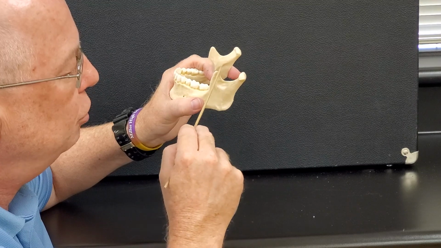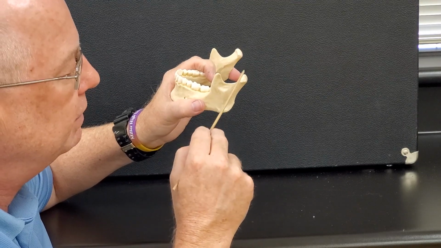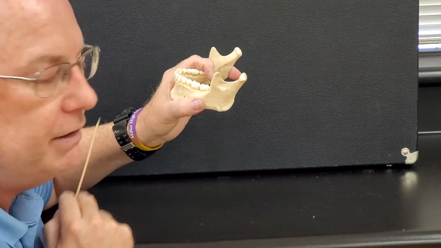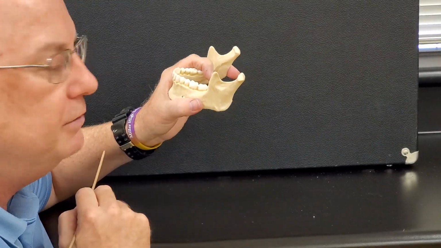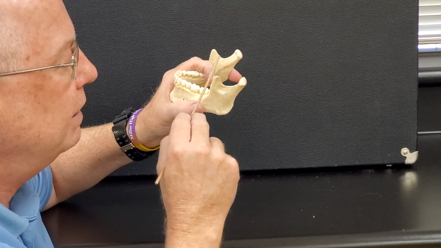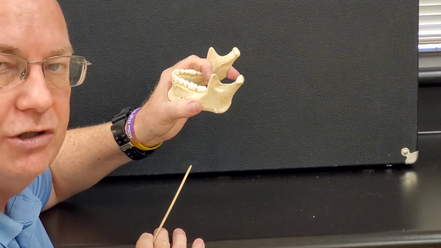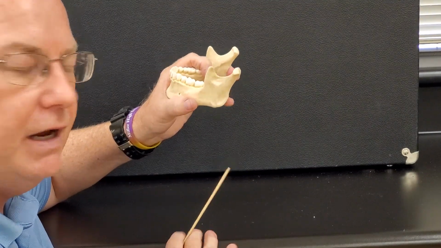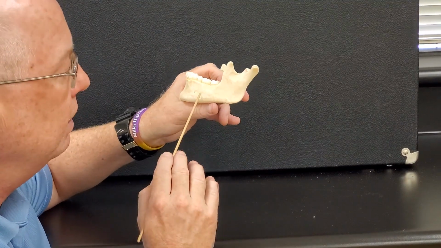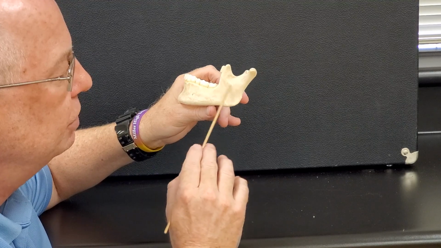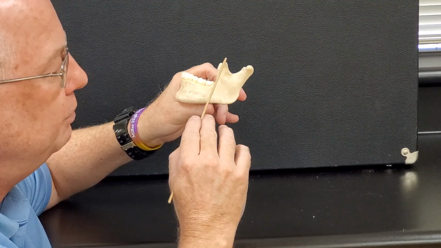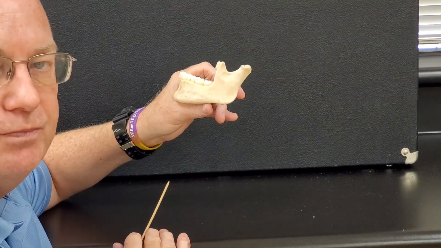Mandibular condyle, coronoid process, mandibular notch. Or you can say condylar process, coronoid process, mandibular notch. Repeat them till you can't stand it, and then go back to the beginning: body, angle, ramus, mandibular condyle, coronoid process, mandibular notch.